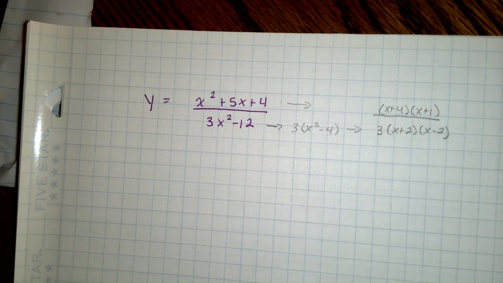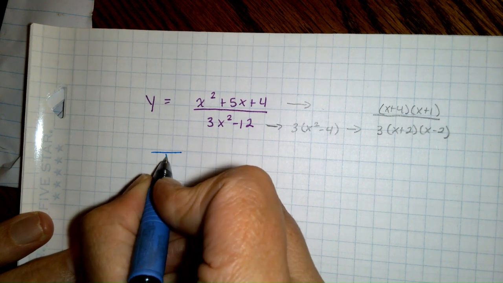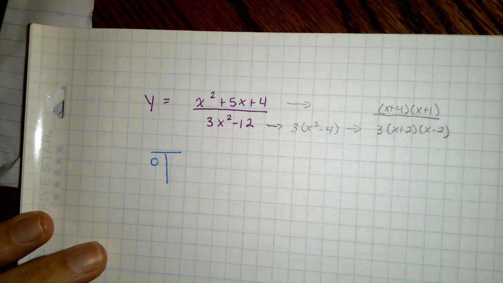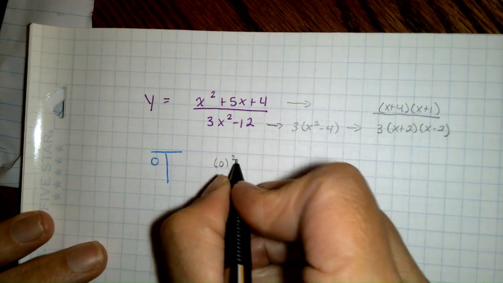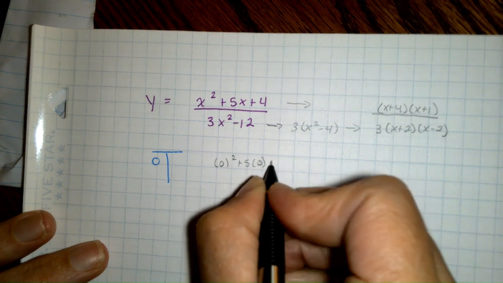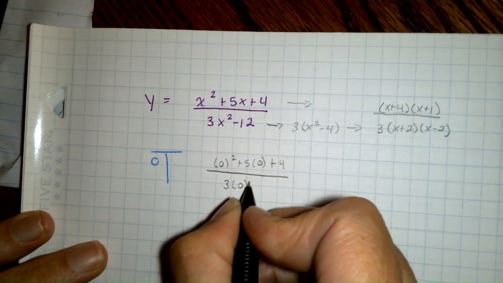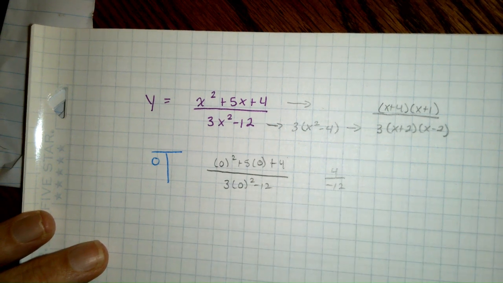Okay, so y-intercept, first step, right? So the y-intercept, if I substitute 0, what do I get out? 0 squared plus 5 times 0 plus 4 over 3 times 0 squared minus 12. That would give us 4 over negative 12, so that would be negative 1/3.